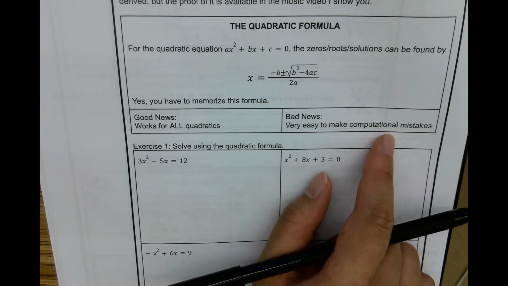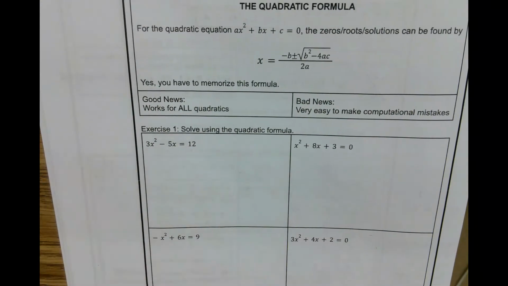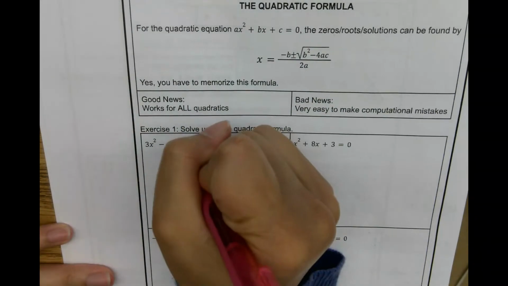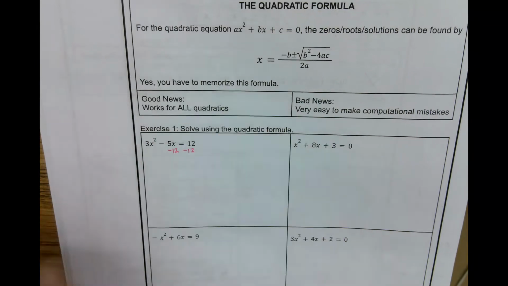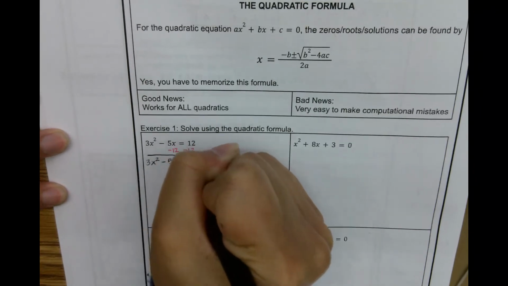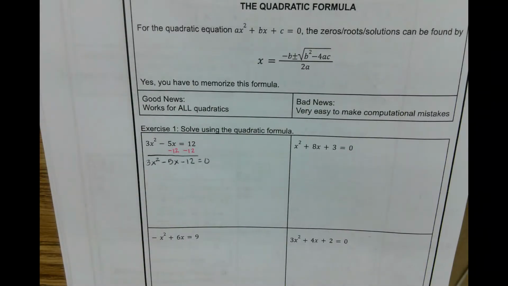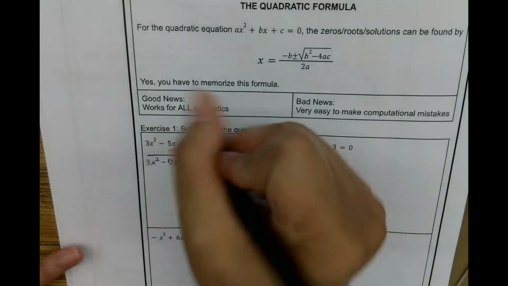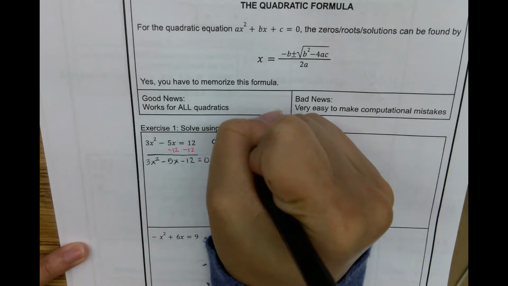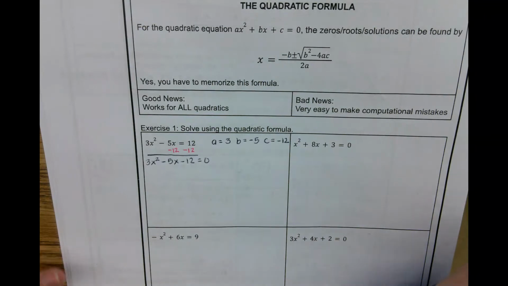So here we're going to solve using the quadratic formula. First of all, it has to equal 0, so I am going to move this 12 over by subtracting. So this is 3x squared minus 5x minus 12 equals 0. I couldn't combine these because they are not like terms. Now I'm going to identify all of my parts, so a, b, and c. So a equals 3, b equals negative 5, and c equals negative 12. And then all we have to do, nice and easy, is plug it in.